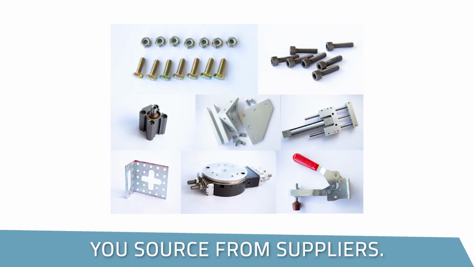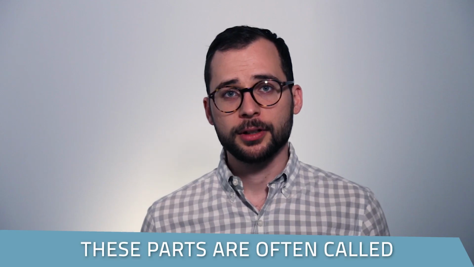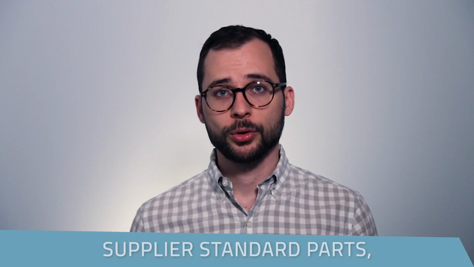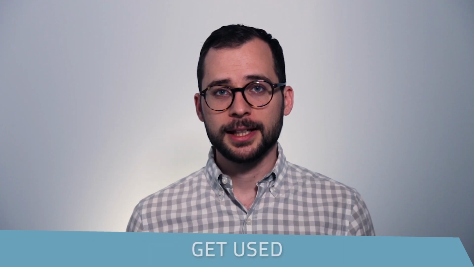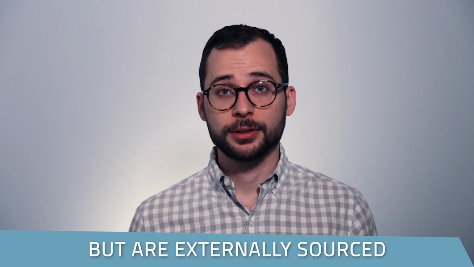In most projects, you will have parts you source from suppliers. These parts are often called commercial standard parts, supplier standard parts, or COTS, commercial off-the-shelf parts. Commercial standard parts get used alongside the parts you design within your CAD program, but are externally sourced from a manufacturer.